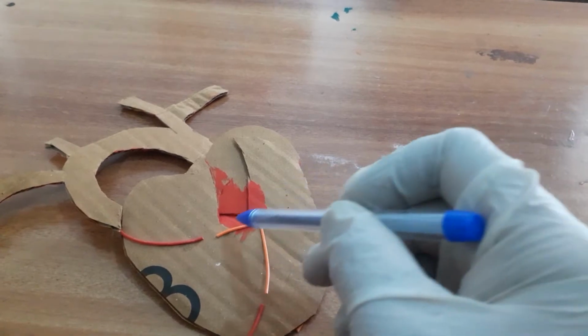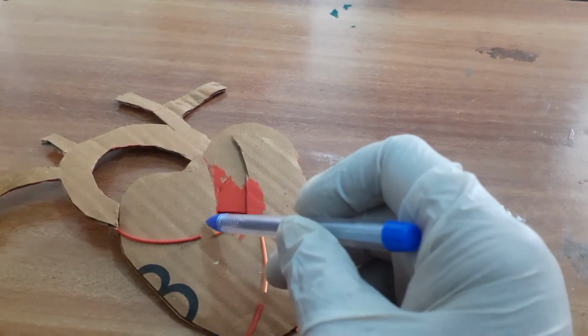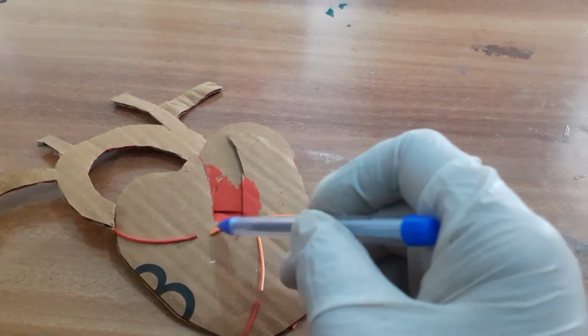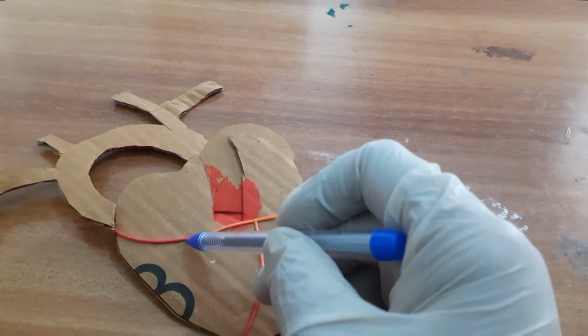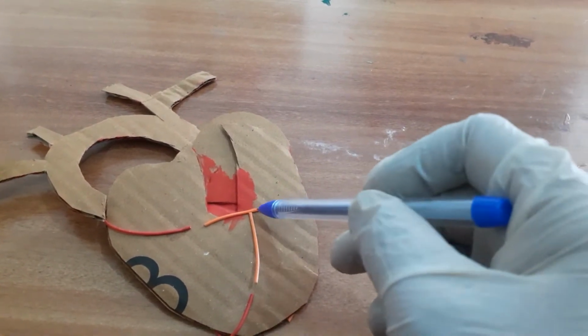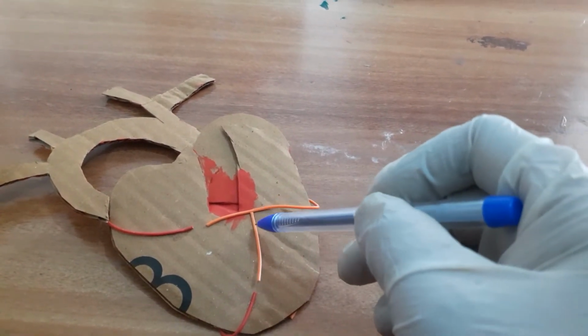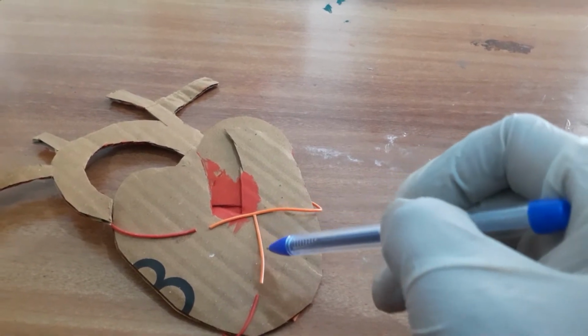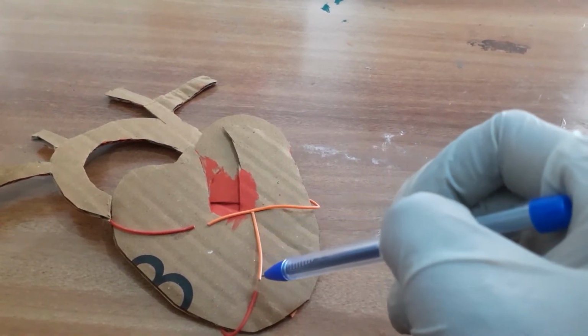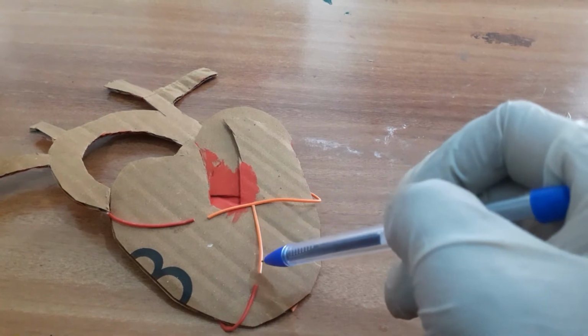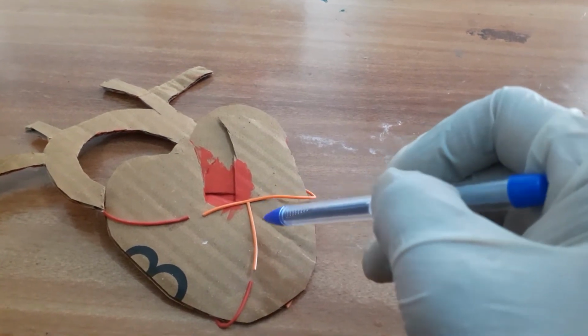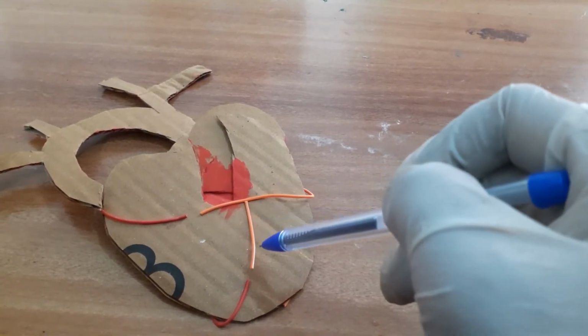Here is one anastomosis. Before anastomosing with the left coronary artery, the right coronary artery gives one more very important branch, the posterior descending artery. It descends on the posterior aspect, so it is the posterior descending artery.